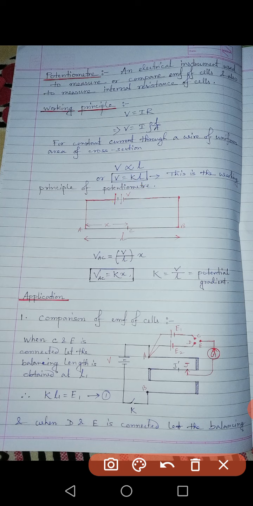So if I consider any point, suppose C, then what will be the potential difference? Suppose this length AB is equal to L, and the length AC is equal to X. How will we get the potential difference across points A and C? For that we can use this formula.